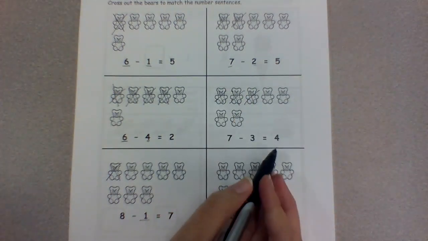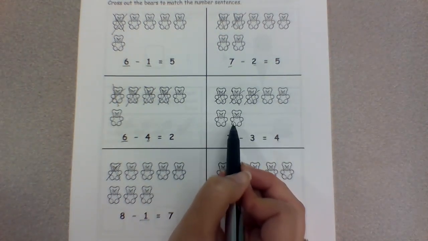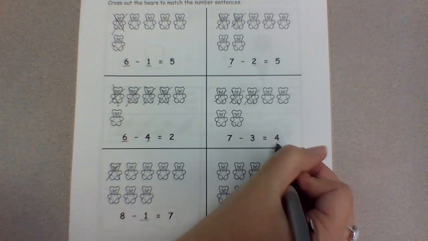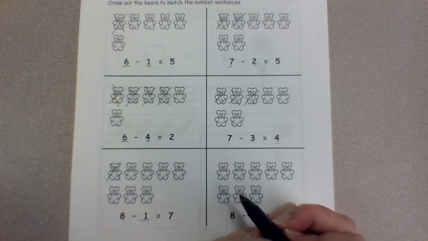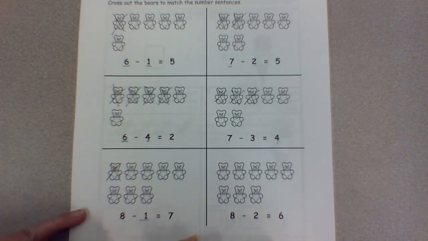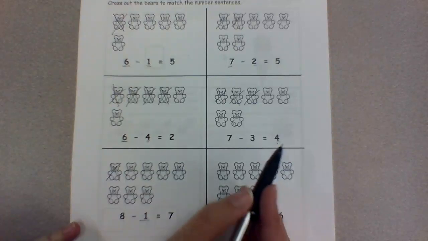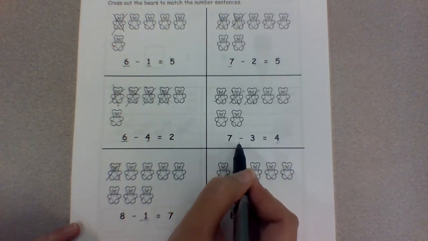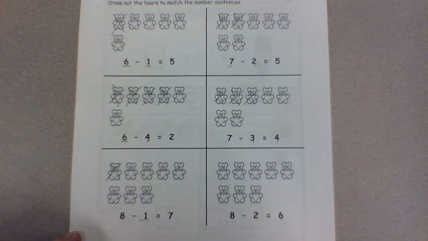How many bears did we have left? 1, 2, 3, 4. So 4 shows how many bears I had left over at the end. You should have marked out 3 bears because our problem says 7 take away 3 equals 4.